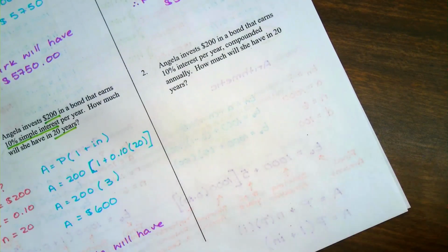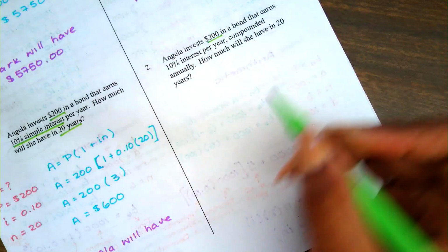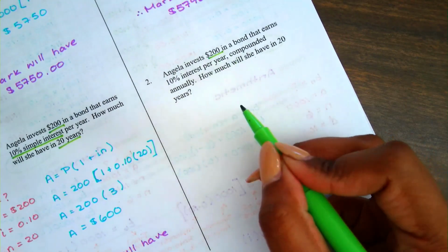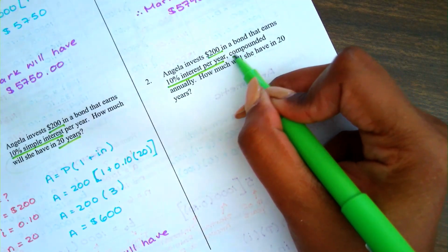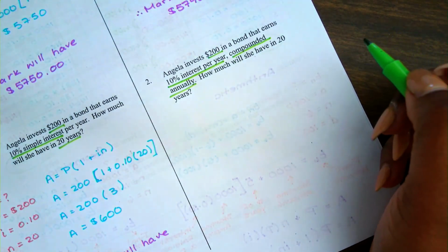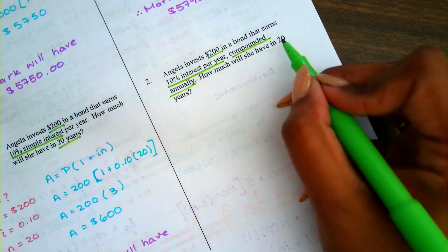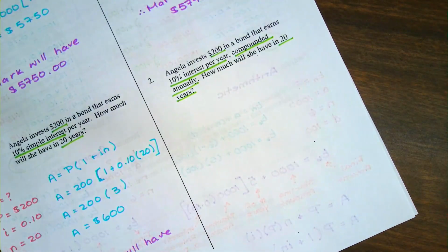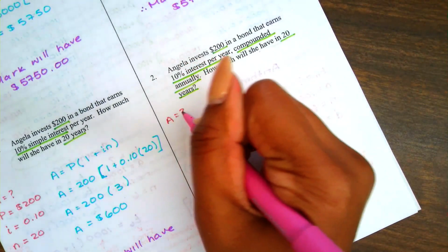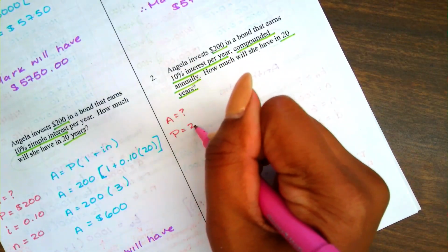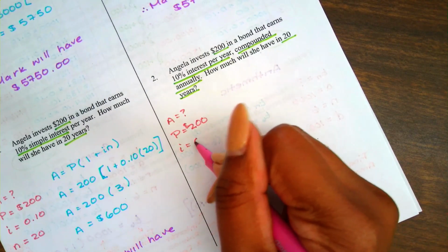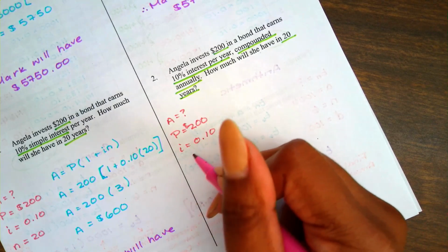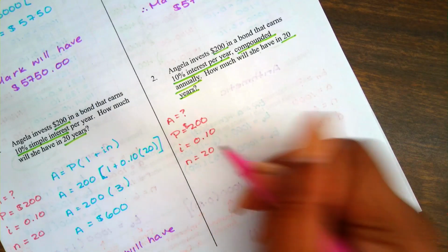Angela will earn $600. Now here, I have Angela invests, again, $200. So that's my P, my principal, in a bond that earns 10% interest per year again, but this time it's compounded annually. How much will she have in 20 years? So still 20 years. So again, what's my final amount? I don't know. My principal is still $200. My interest is still 10%, so 0.10, and my N is still 20.